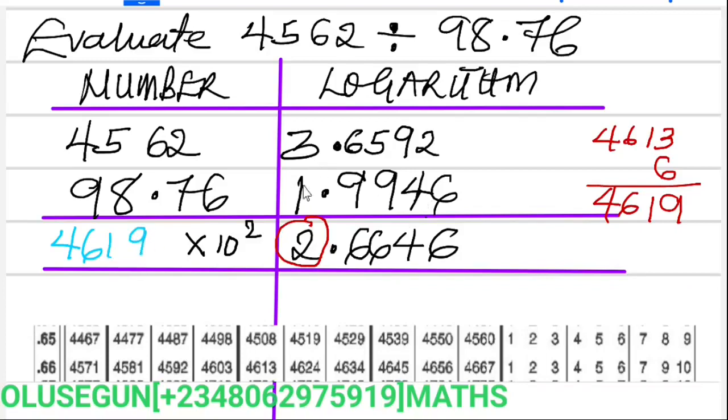By the time you add this, it will give you 1. Let me write it clear. It is 4.619. So when you are writing an antilog, it will give you 4.619. So now let me try to clean the rough work and I'll explain better.